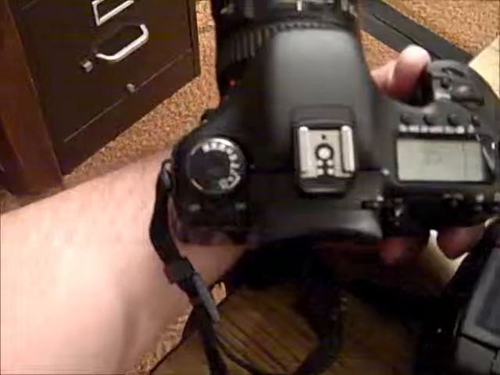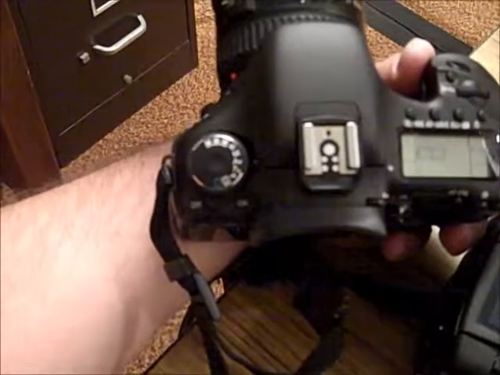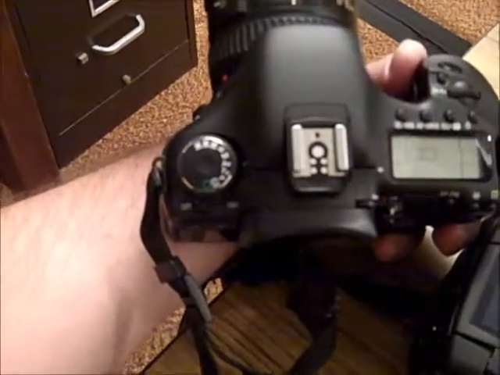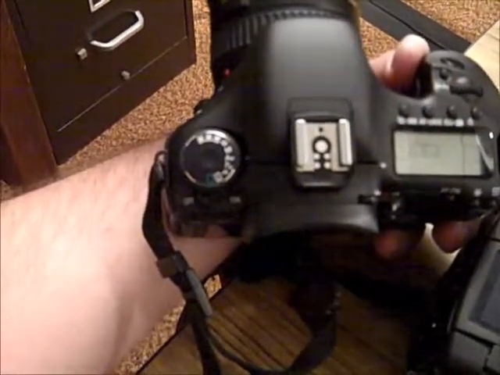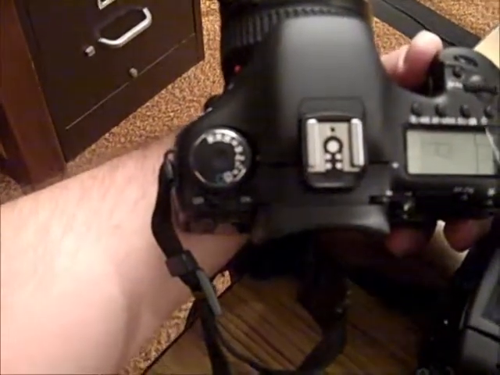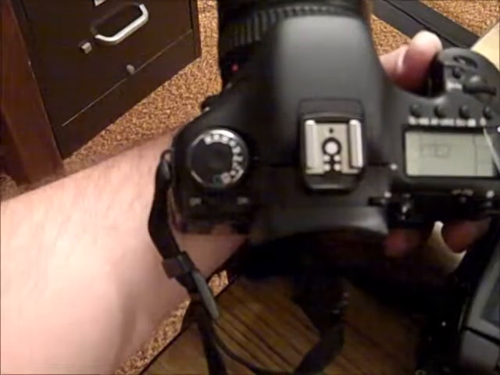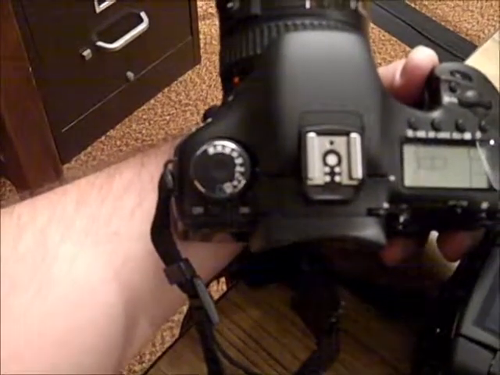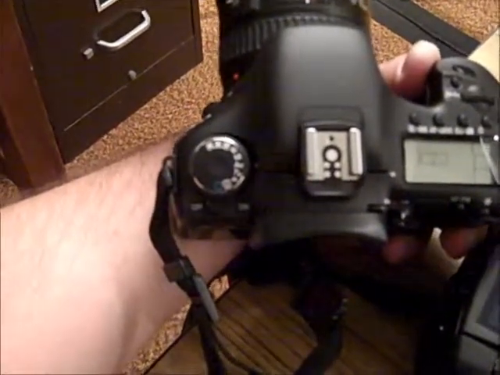If you have a Canon camera, you may have similar settings. M is for manual. In manual, you would have control of both your aperture and your shutter. Now, for this exercise, the depth of field, you're going to want to control the aperture.